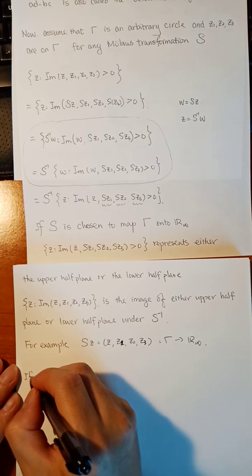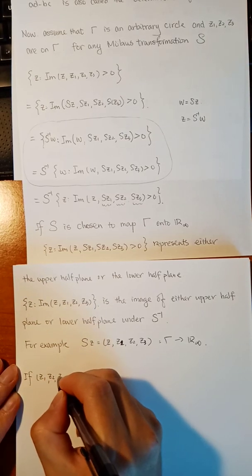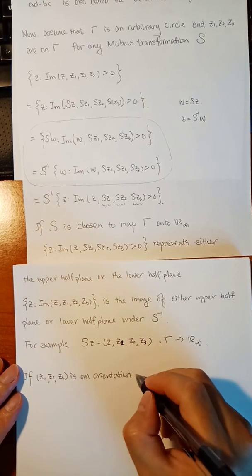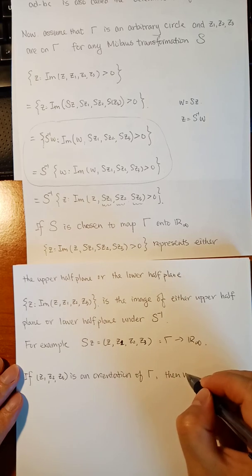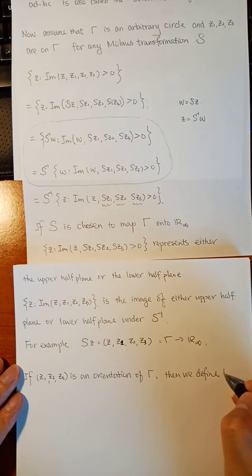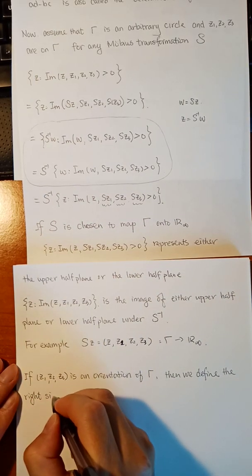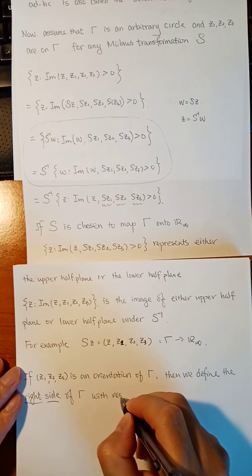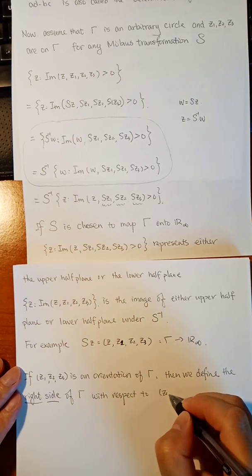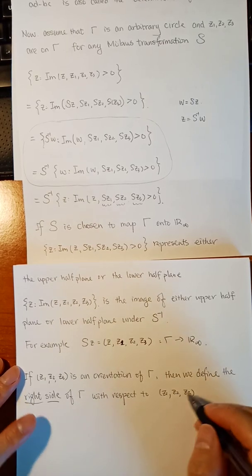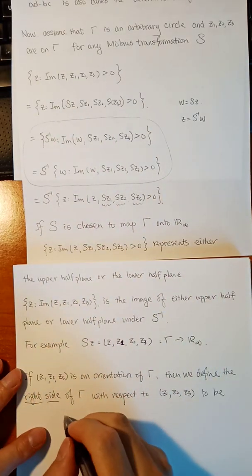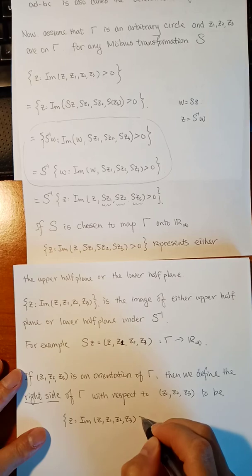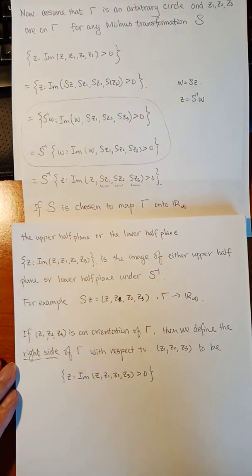So, if Z1, Z2, and Z3 is an orientation of gamma, then we define the right side of gamma, of course, with respect to Z1, Z2, Z3, with respect to this orientation, to be the region, the set of Z such that the imaginary part of the cross ratio is greater than 0. This is the right side.